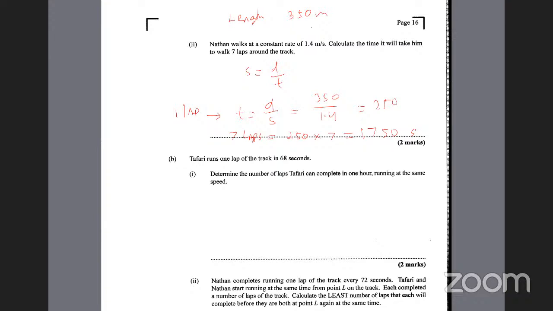So let's find his speed. Speed is distance over time. So the distance is 350 divided by 68. Right, so that's 350 divided by 68. So that is around 5.15 meters per second, right?